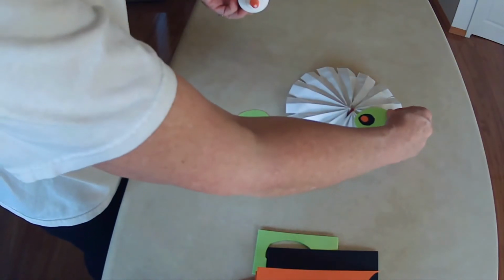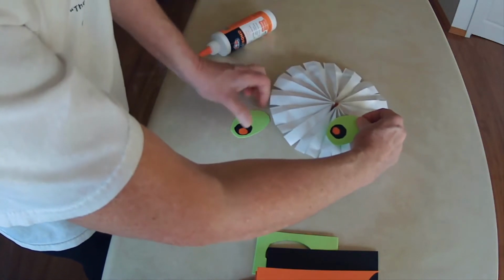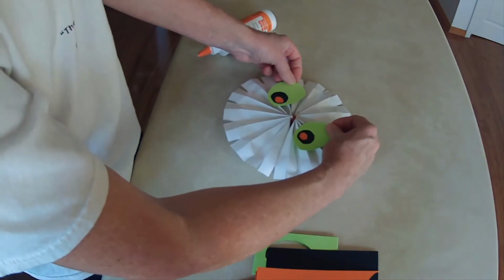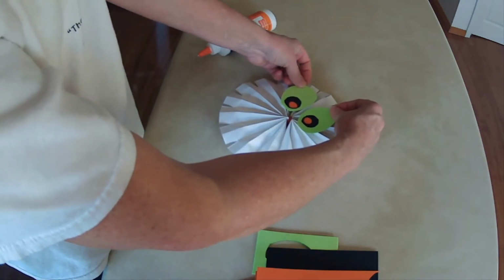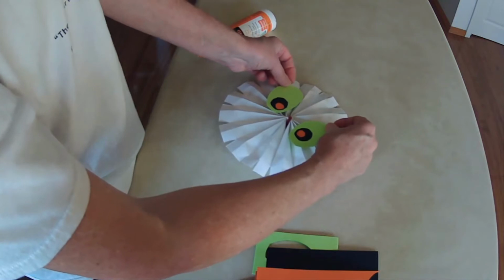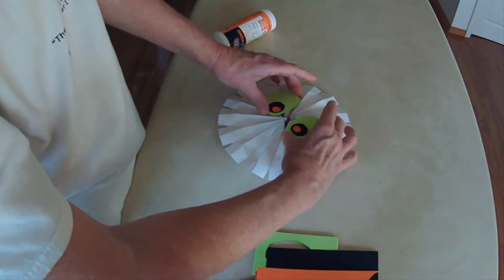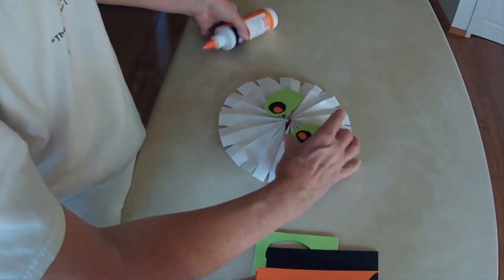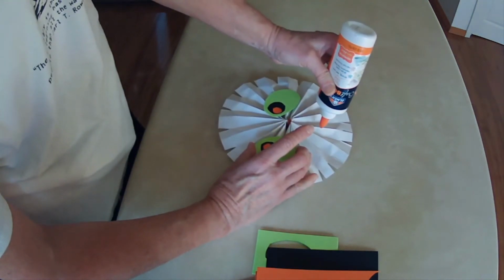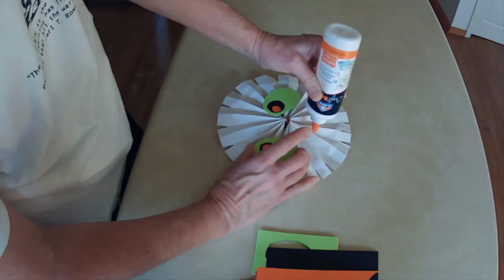And then, depending on where you want to place it, if you want the eyes to be far apart, if you want them up close, that's up to you. I think for this guy, I'm going to put them a little bit down like that. Here, it's just a little bit of glue on the peaks.